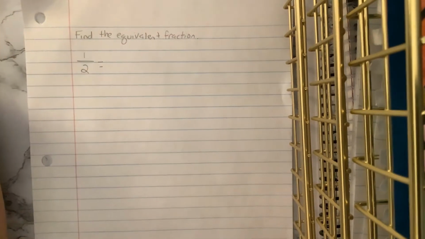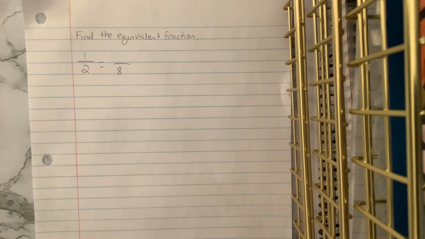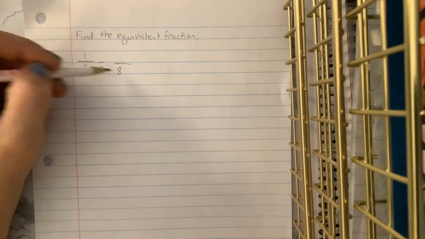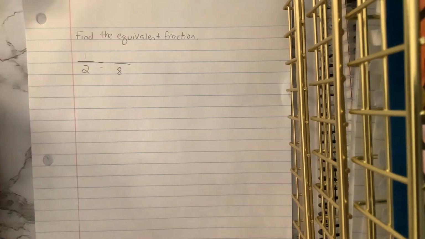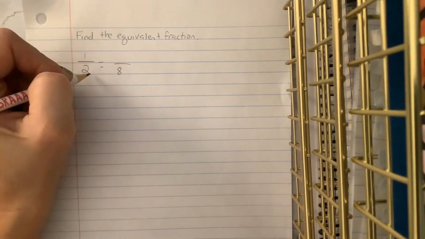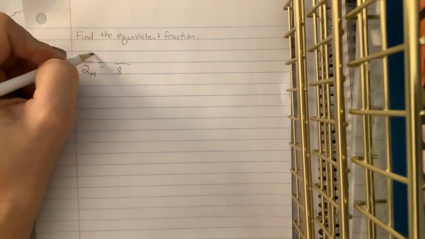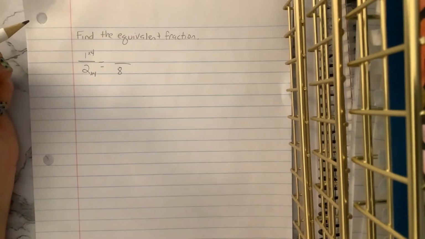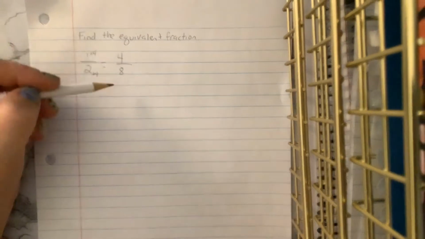For instance, if you have 1/2 equals something over 8, you want to figure out what it equals. So this is where we want to think about. We have two denominators. So we want to ask ourselves, how do we get from 2 to 8 using multiplication or division? So we get from 2 to 8 by multiplying by 4. So we need to do that to the numerator. That's what makes it equivalent. So 1 times 4, we get 4, 4/8.